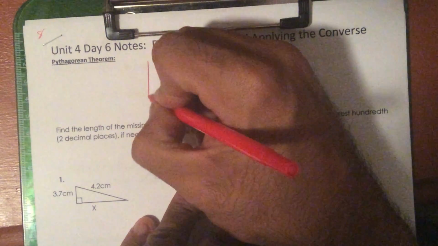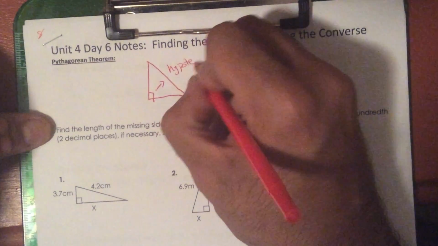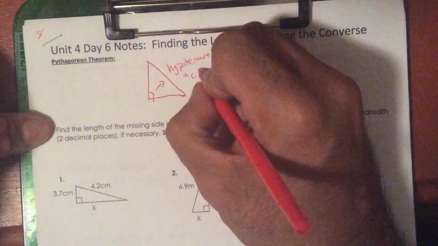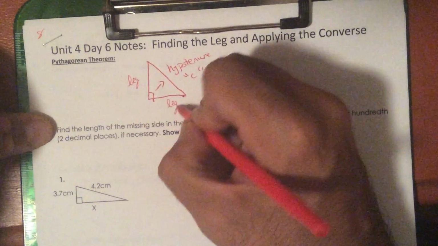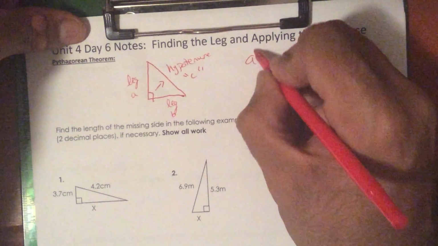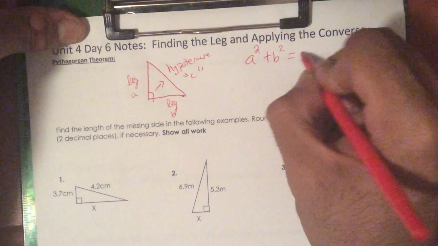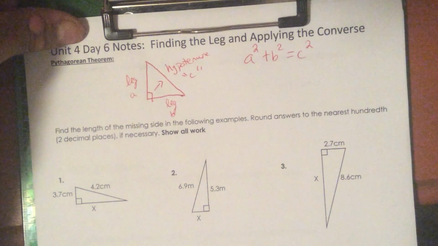So we have a right triangle, and a right triangle has a 90-degree angle, which is identified by the little square. Now, across from the 90-degree angle is your hypotenuse, and that's known as the letter C. And then on the other two sides, we have the legs, which are known as either A or B, which are interchangeable. And the theorem itself is A squared plus B squared equals C squared. Okay? So now, let's go ahead and go to the example.